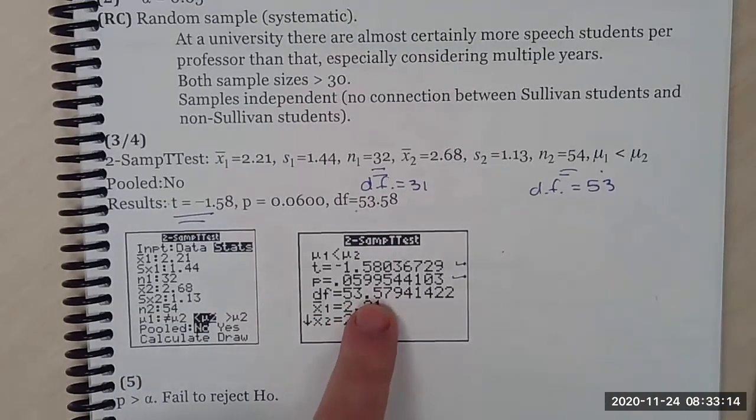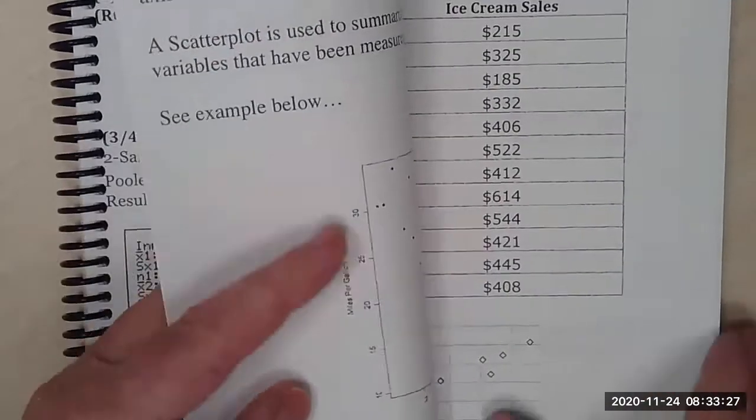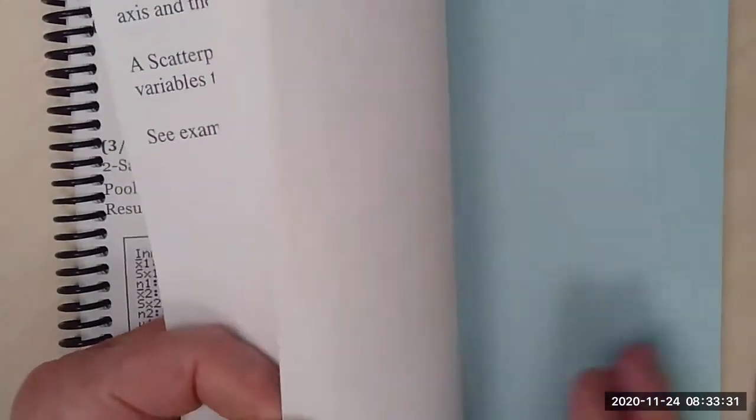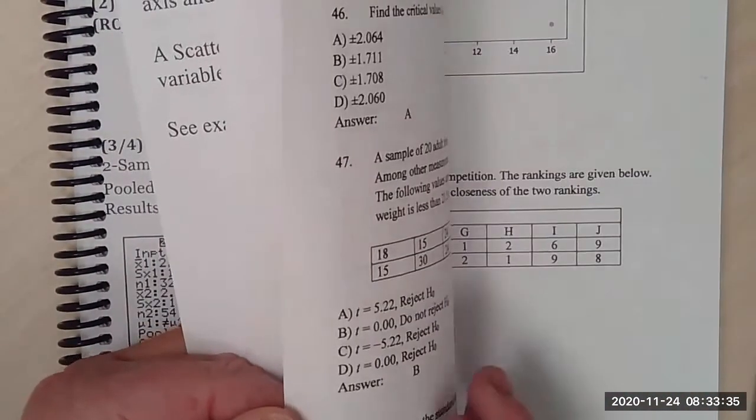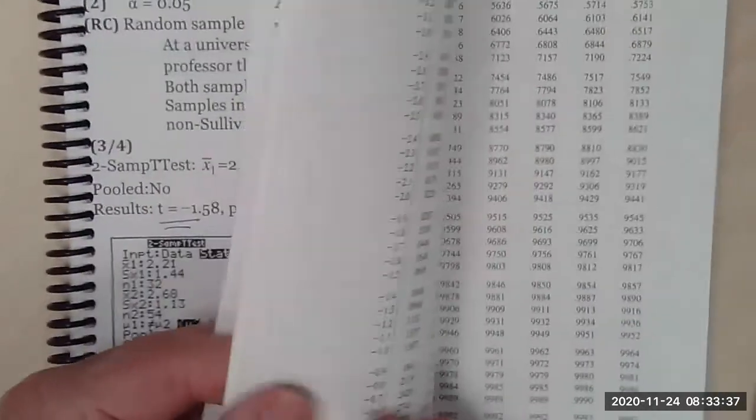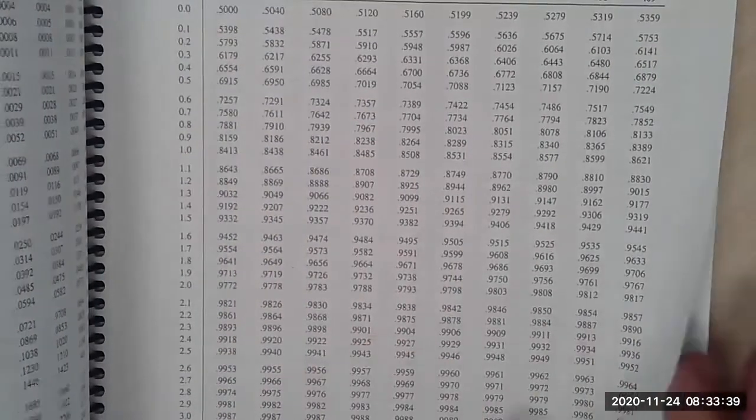Okay, so whether we do 53 or 54, this is rounded to 54, you will not find that in your table. It just starts skipping after 40. You remember that. It skips it. I know you remember that because it's been the whole semester. Okay, I'm looking here. Give me a second. Oh, here it is. Here's the table.